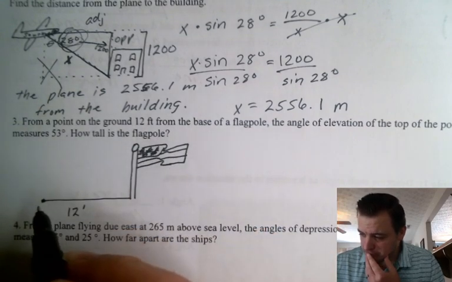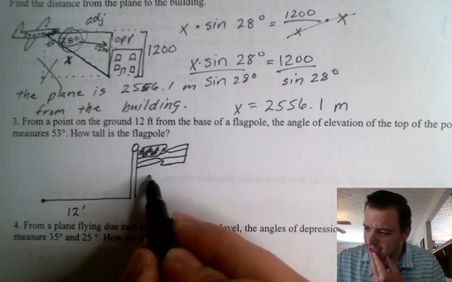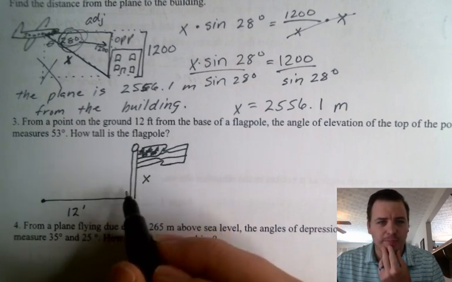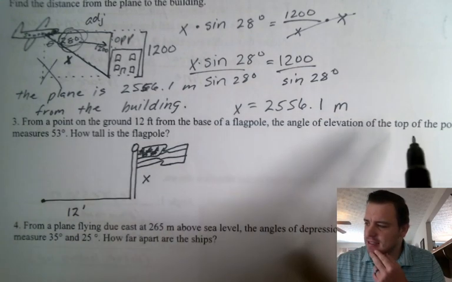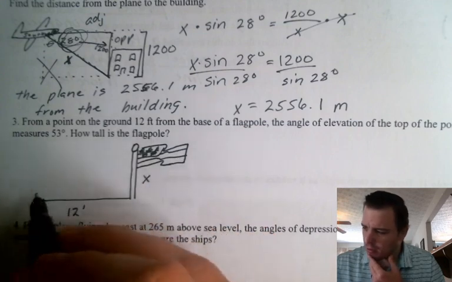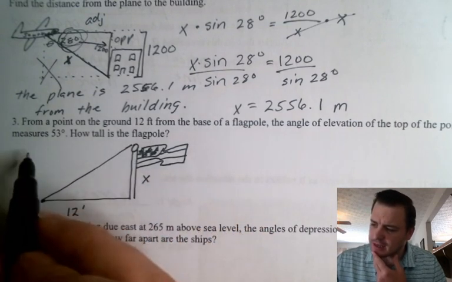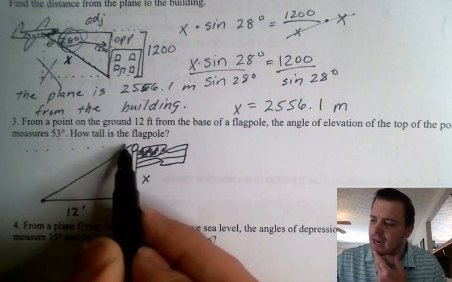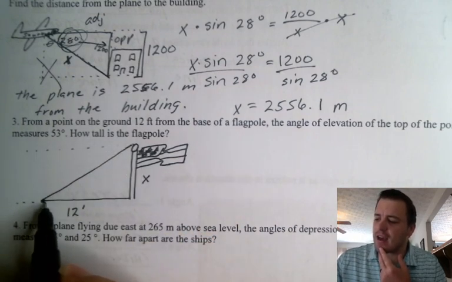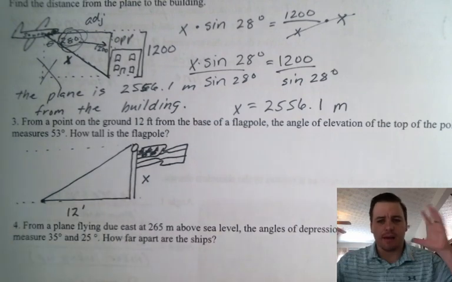So what we want to know is, what is X? How tall is this flagpole? It says it has an angle of elevation to the top of the pole at 53 degrees. So again, guys, here's my two horizontal lines. You have to look at everything in that whole two horizontal lines mindset.